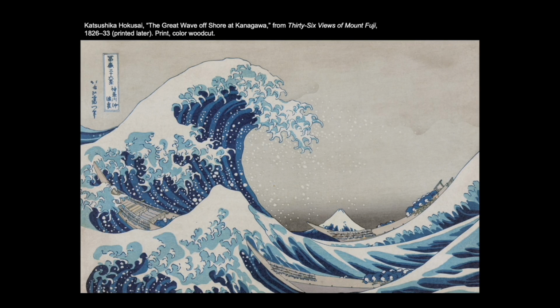This is Hokusai's Great Wave, talking about the scale of the wave. Remember, we know that the mountain is much bigger than the wave, but we have the wave as a monumental scale within the picture to dwarf the mountain and the boats, emphasizing its menace.